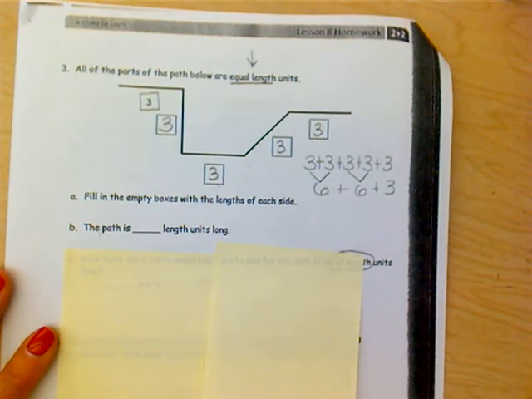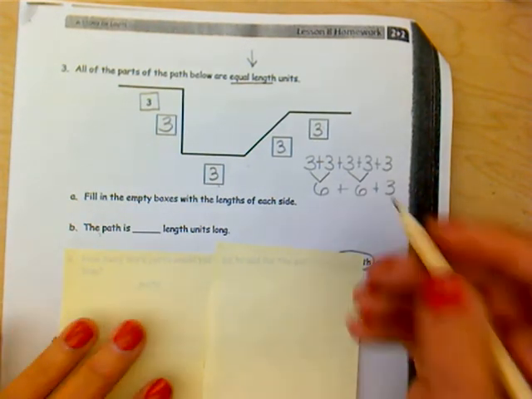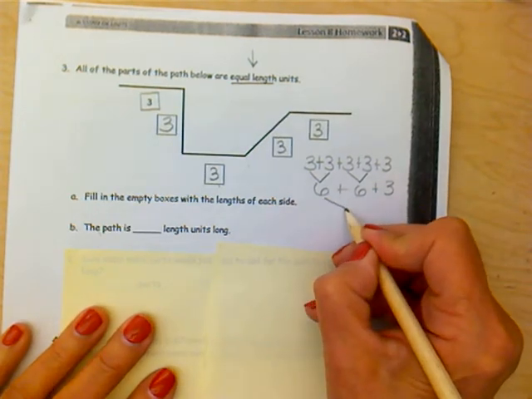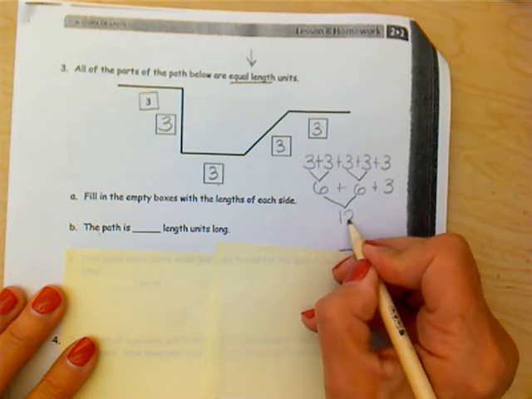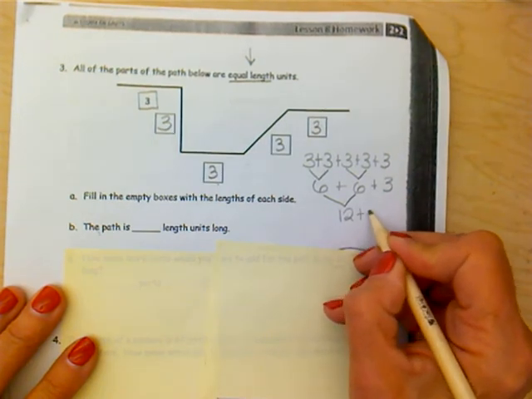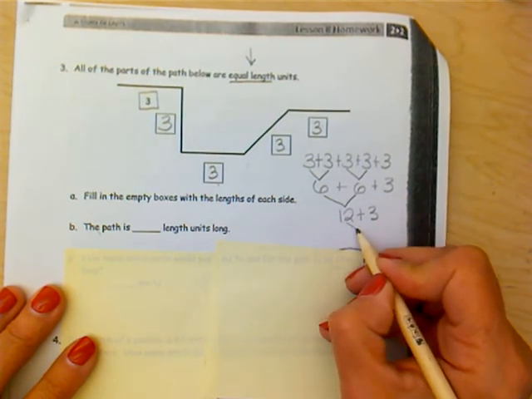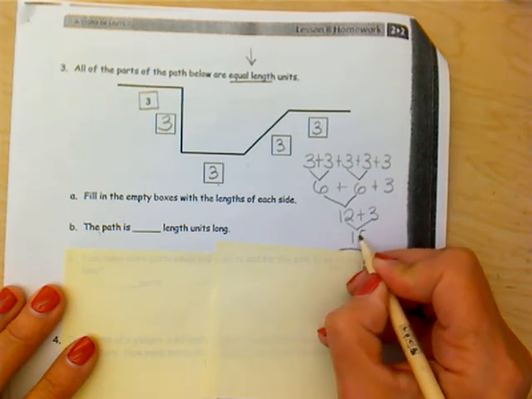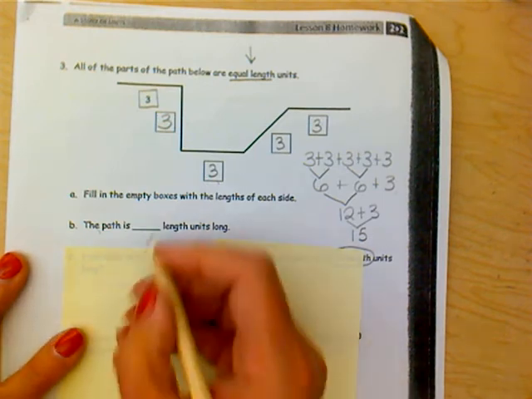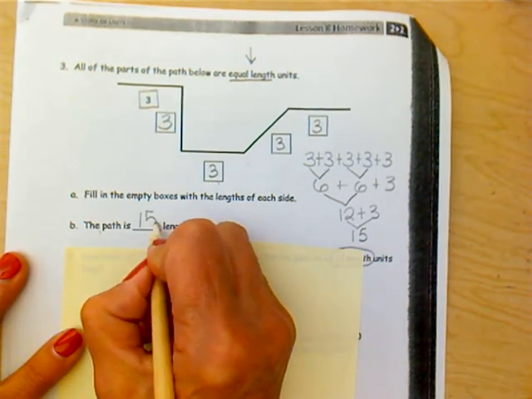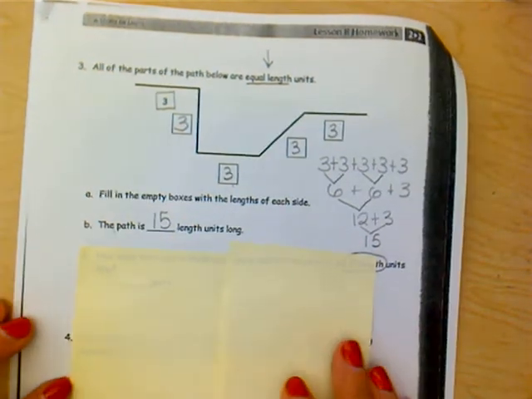Can I keep simplifying things and making it easier and easier for me to do? I think I can. I know what doubles is. 6 plus 6 is 12, and I still have 3 more that I need to add, and 3 plus 12 is 15. So what is the total length of my pathway? Well, it is 15. 15 units in length.